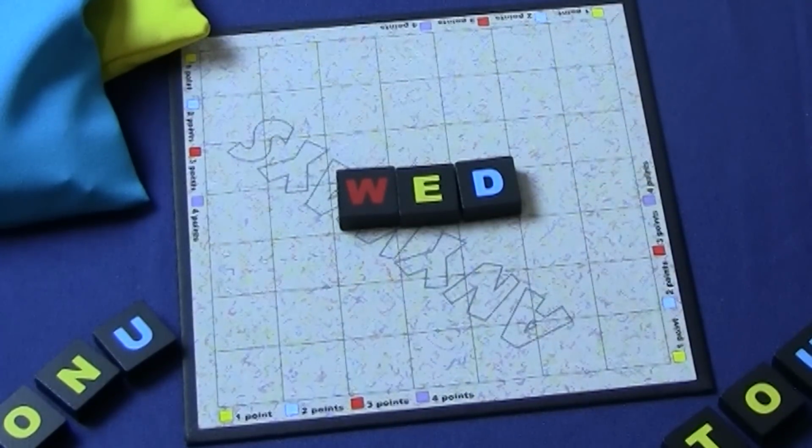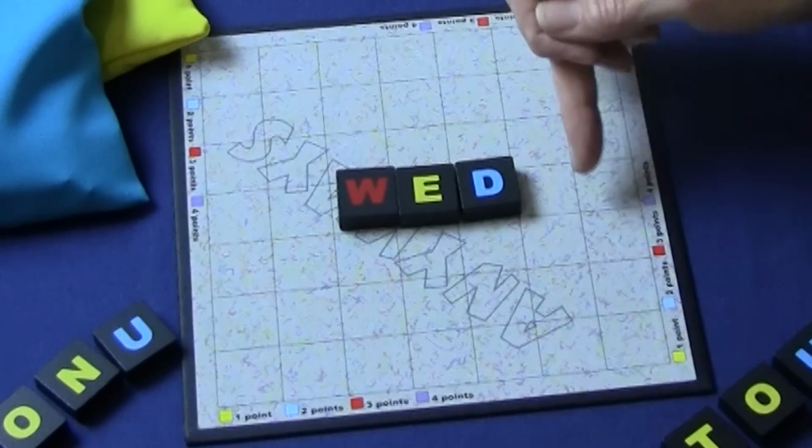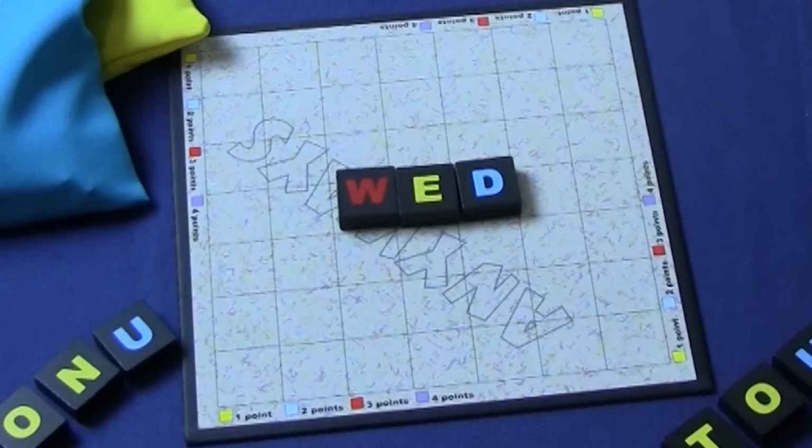Multiplied by the 3 letters in the word, 18. And then you would also score 18 back the other way for "do", which would give you a total score of 36. And that would be a very, very good second word to have played.